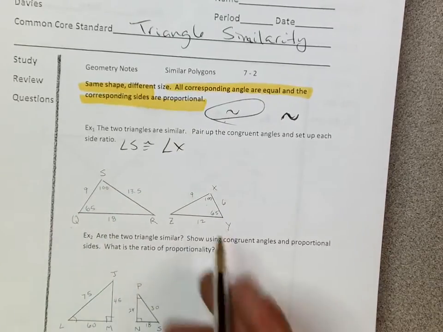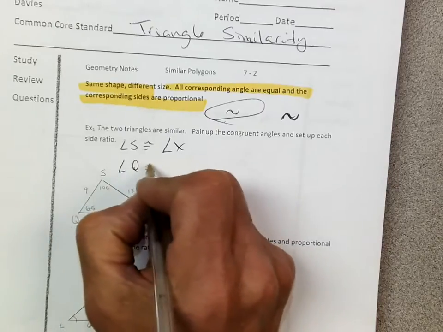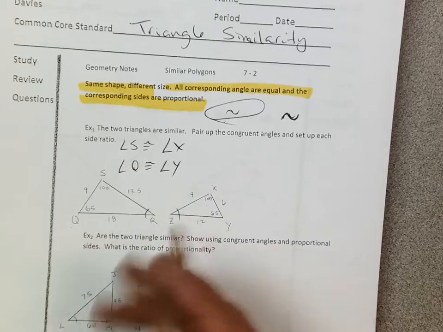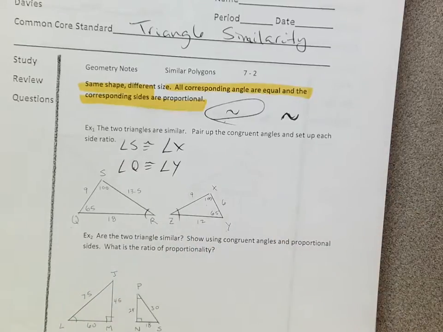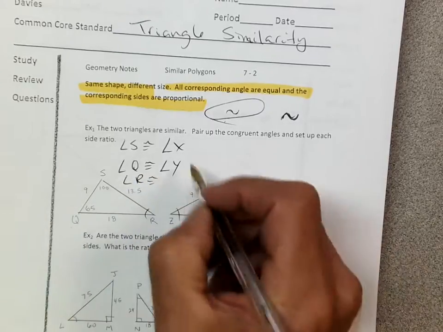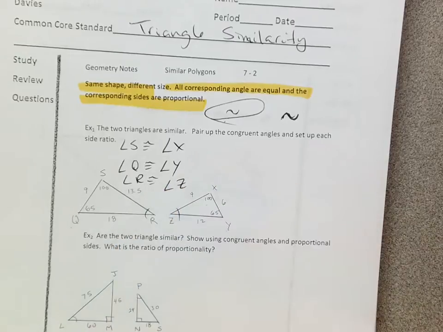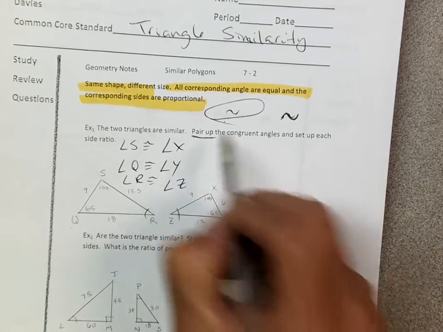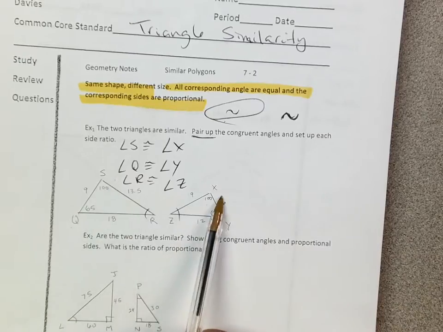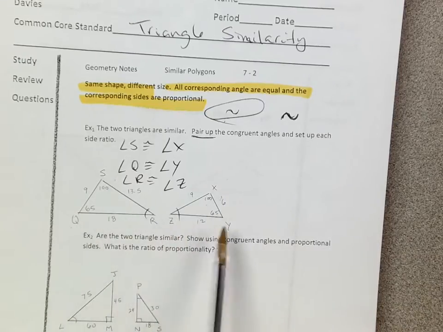Looks like Q goes to Y, so angle Q is congruent to angle Y. And then that means that angle R and angle Z would have to be equal. Remember we learned that third angle theorem? They have to be, right? So we know that angle R is congruent to angle Z. All right, so that's all we're going to do because it wants us to pair up the congruent angles. We did that. We said S goes to X, Q goes to Y, and R goes to Z.